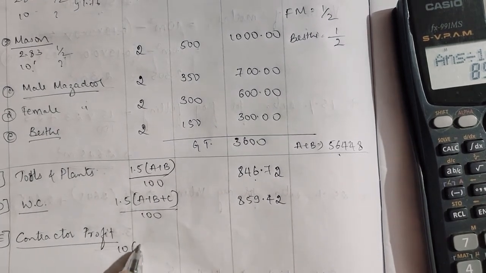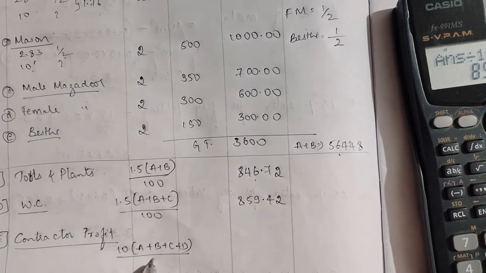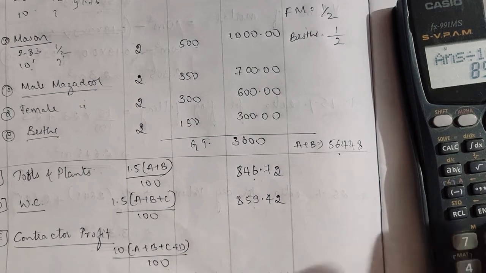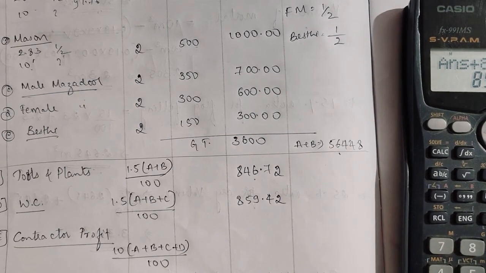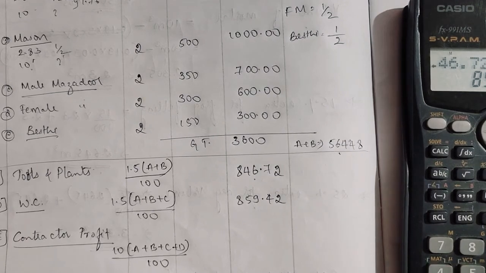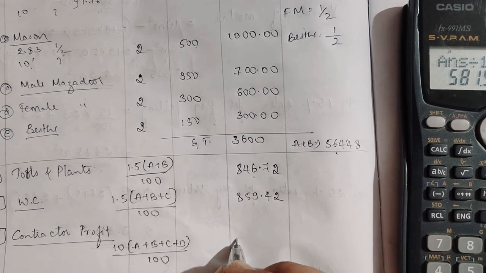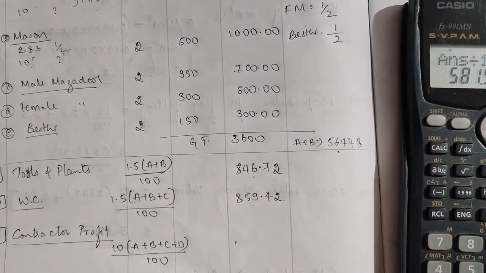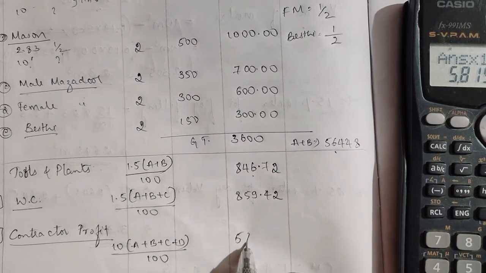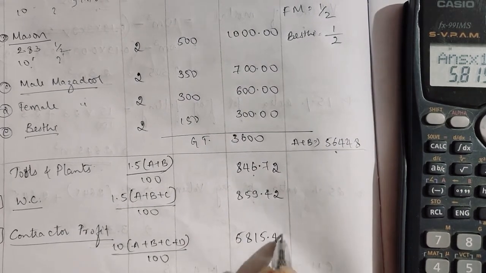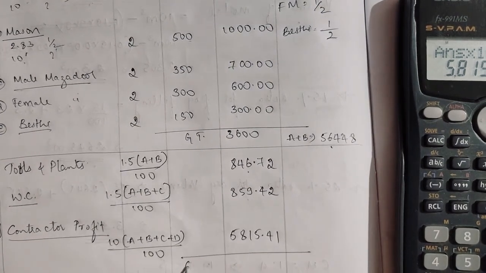Okay, this is 10% of a plus b plus c plus d divided by 100, so the total will be 56448 plus 846.72 plus 859.42, it will be 5815.41. Okay, now I'll do the grand total.